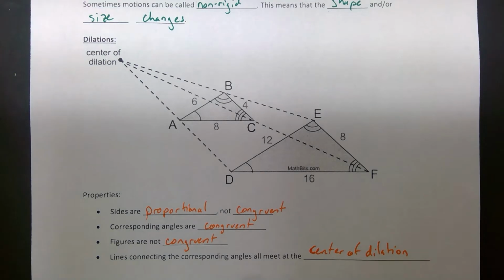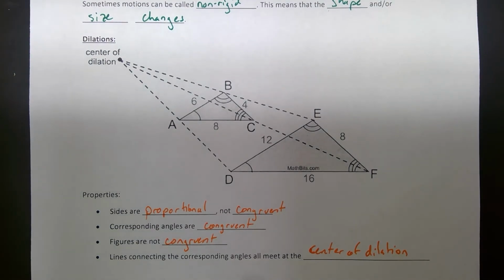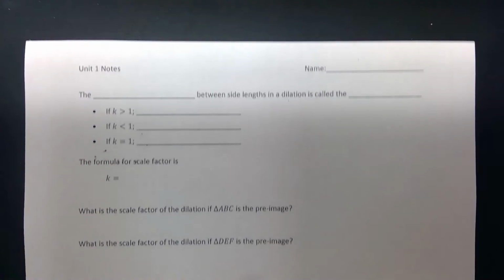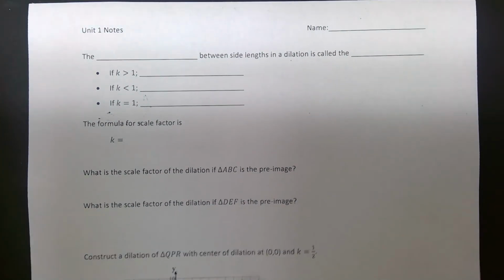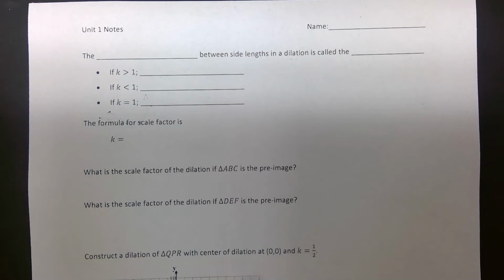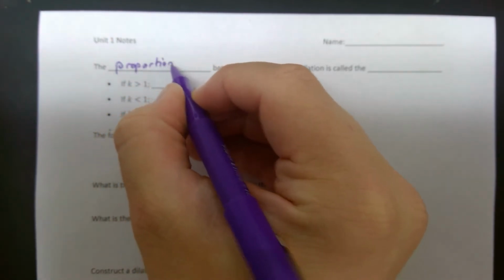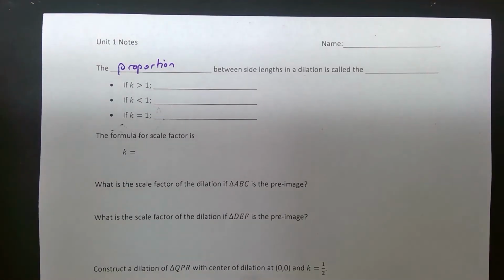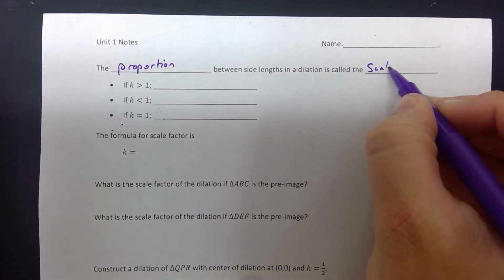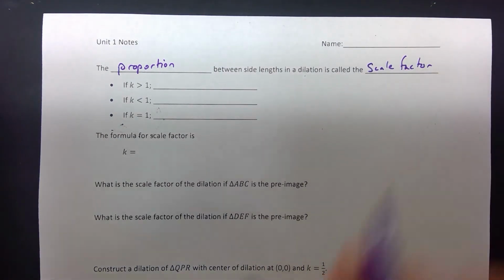All right, so let's go ahead and look at one other property of dilations that we talked about this week, and that has to do with the idea of our scale factor. Okay, so I'll flip over our page real quick. So the proportion, we talked about proportional size, the proportion between side lengths in the dilation is called the scale factor.